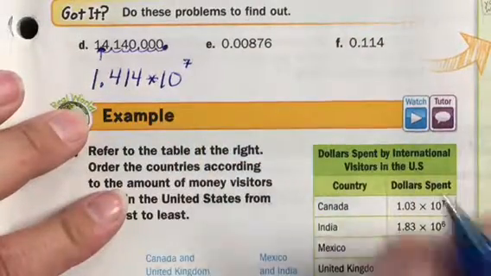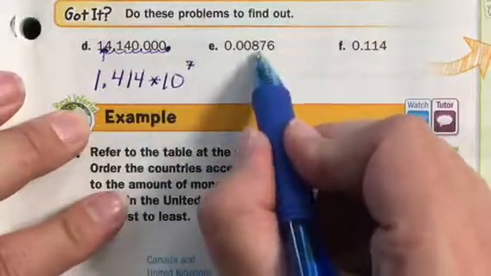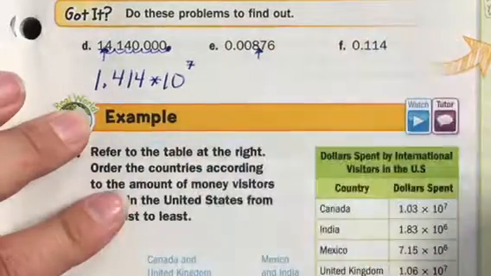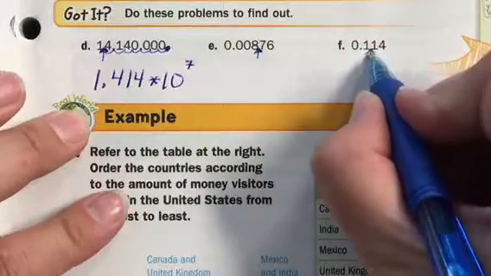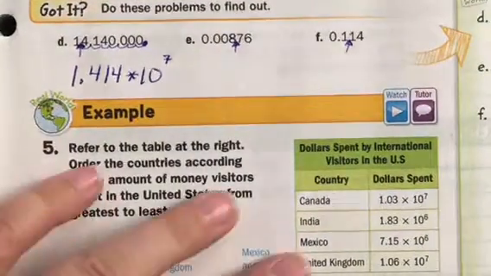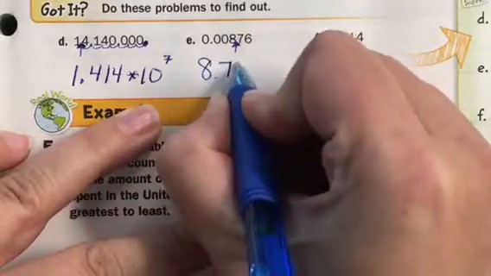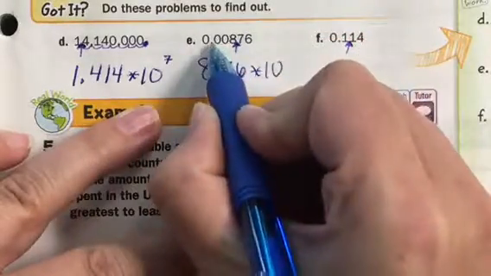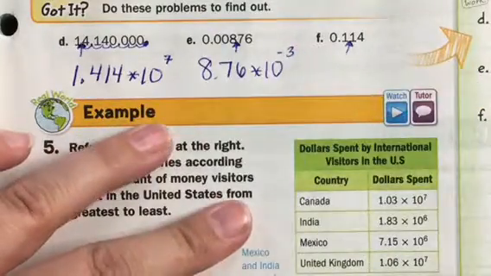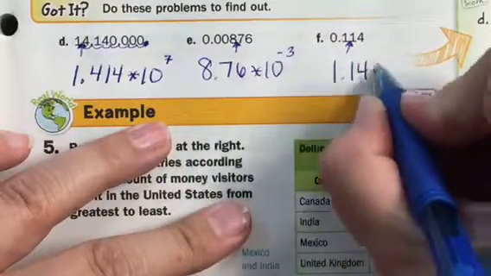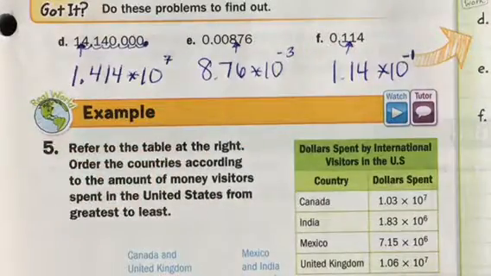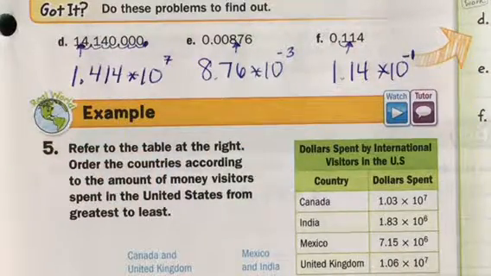Do you see what I'm saying now? So this one, where's the decimal going to go after on E? After what number? After the 8. And this one after the first one. So then this one's going to be 8.76 times 10 to the, and we had to move it over 1, 2, 3 times. So it's going to be negative 3 since it was a small number. And this would be 1.14 times 10 to the negative 1 since I only had to move it over once. Good on these? Okay, nice.